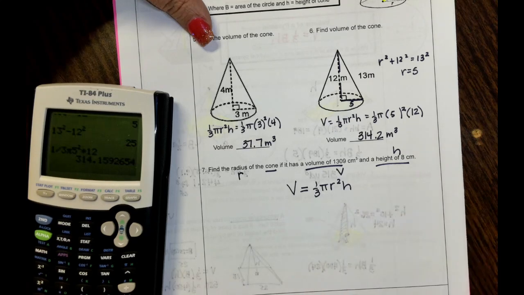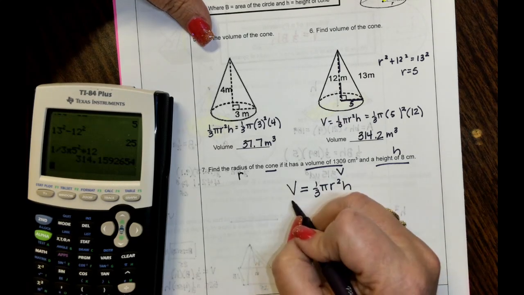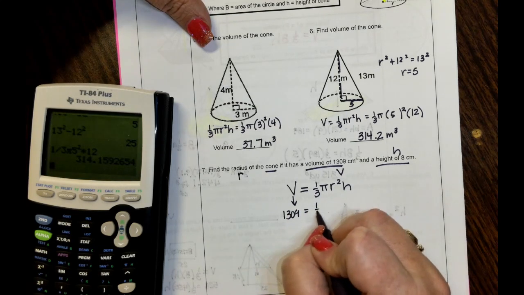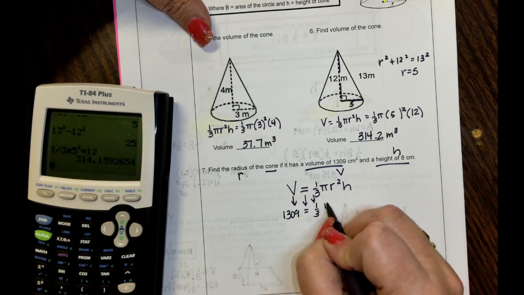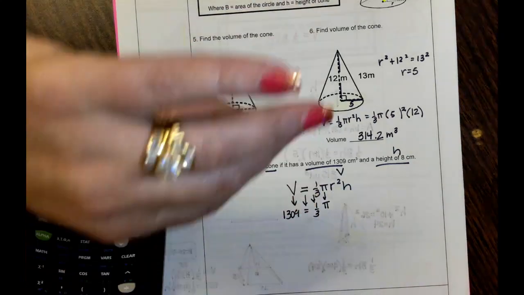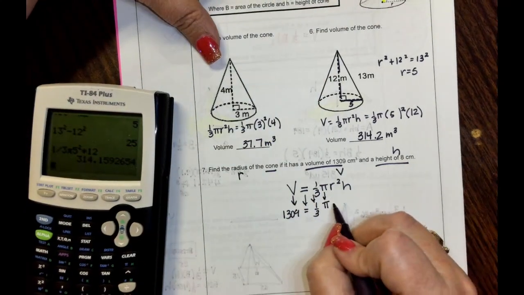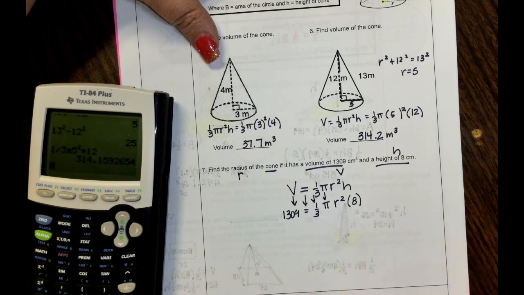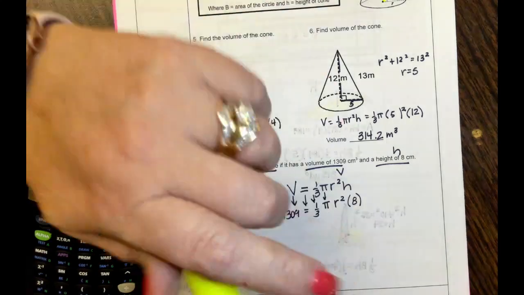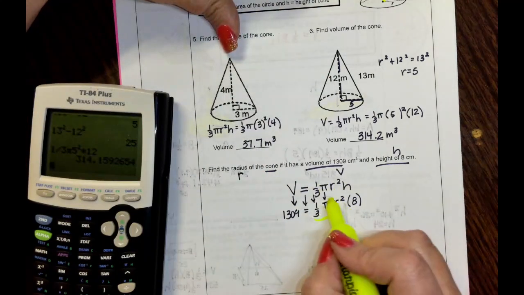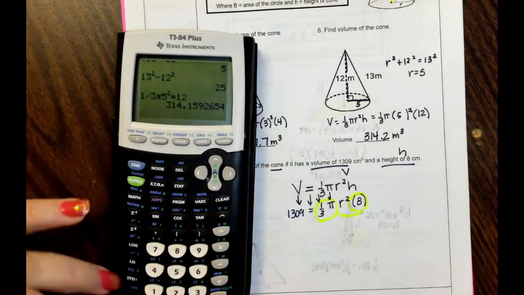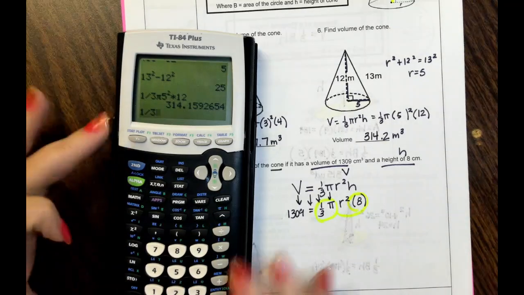h is 8. Now look, all this math over here, we've got 1/3 times pi times 8. Let's go ahead and do all of that math. And you get that long decimal, 8.37758. 1309 equals that times r squared. We're going to keep our decimals as long as we can. Never round until the end.